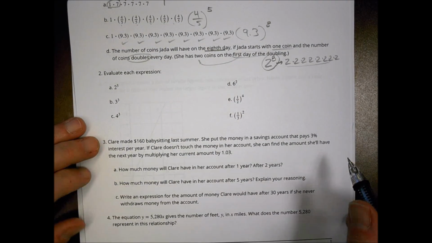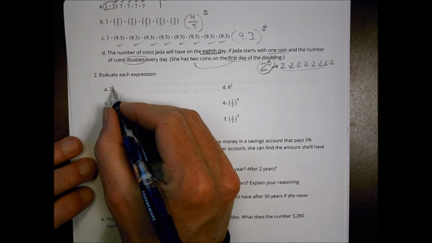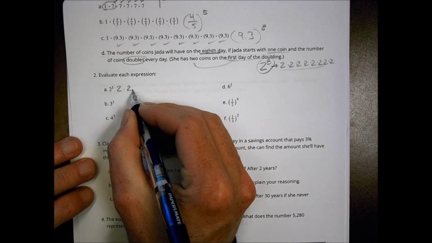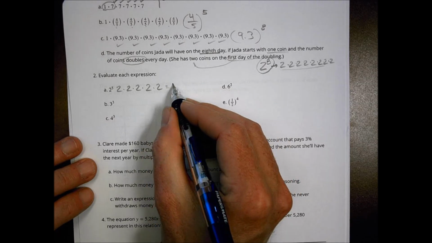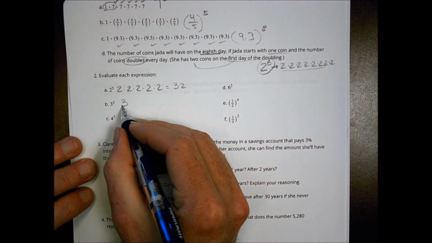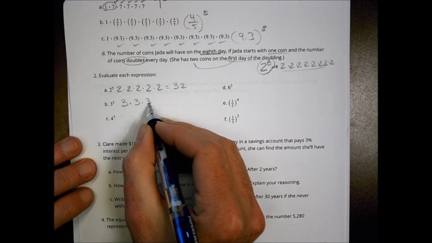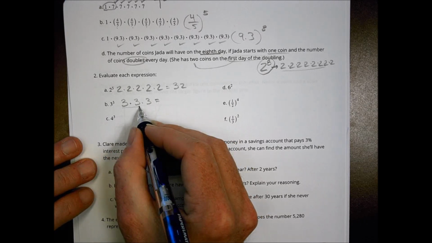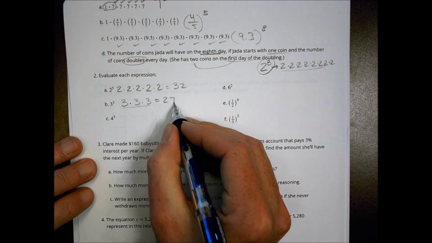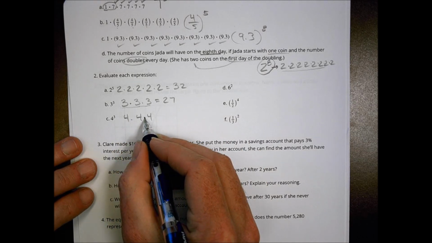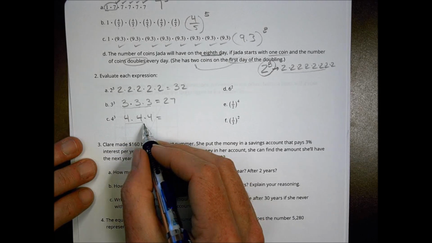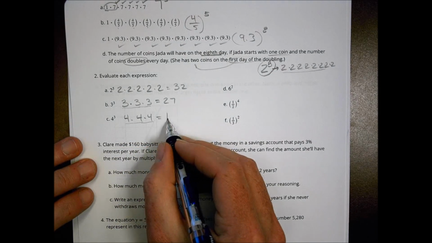Number 2, we're going to evaluate the expressions. So this is 2 to the 5th. Again, 2 times 2 times 2 times 2 times 2, which becomes 32. 3 to the 3rd is 3 times 3 times 3. 3 times 3 is 9. 9 times 3 is 27. 4 to the 3rd power is 4 times 4 times 4. And 4 times 4 is 16. 16 times 4 is 64.